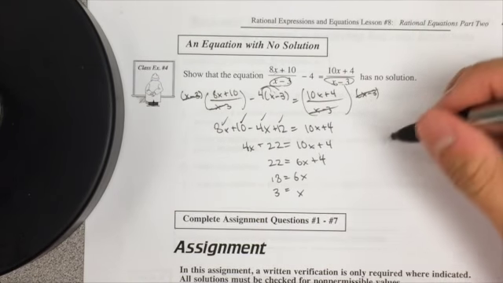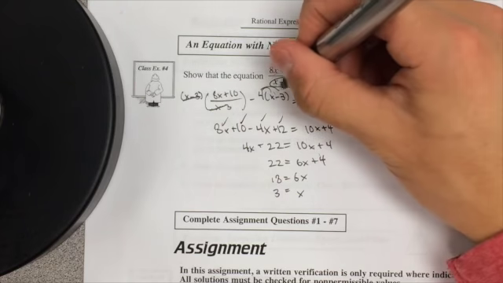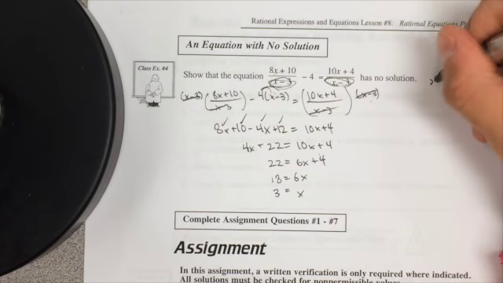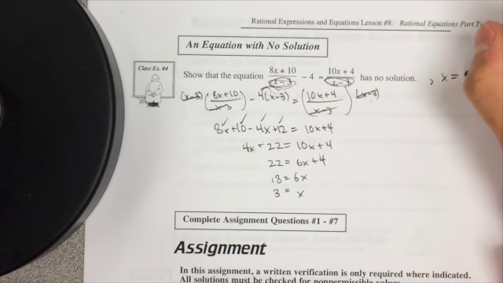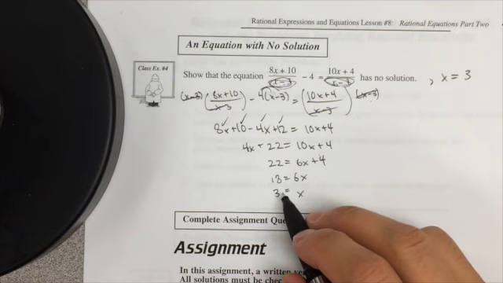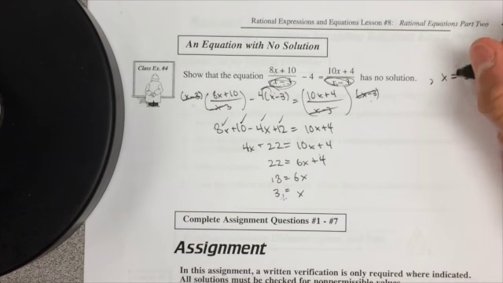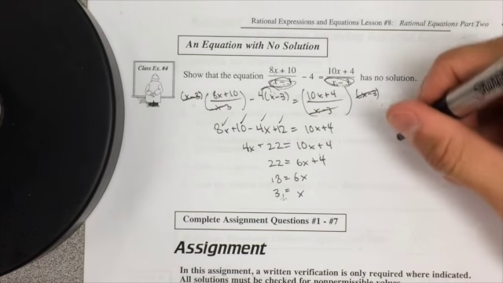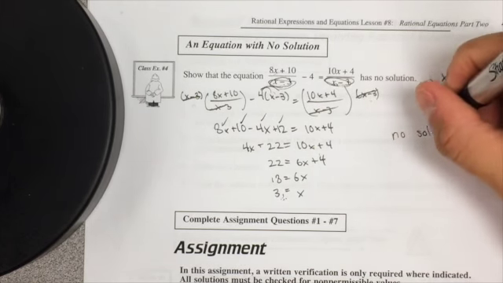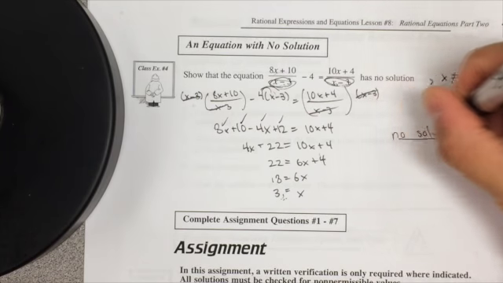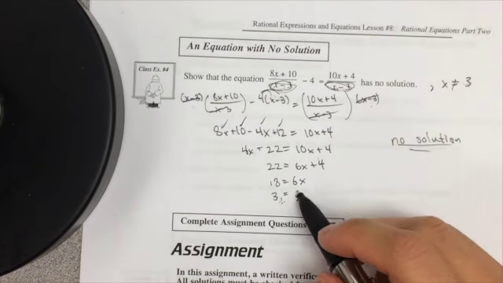Now, the reason this has no solutions is if we look at our restrictions, x cannot equal 3. And so, since this is a non-permissible value, x can't equal 3, there's no solution here. It's easy peasy, no solution, because that is a non-permissible value.